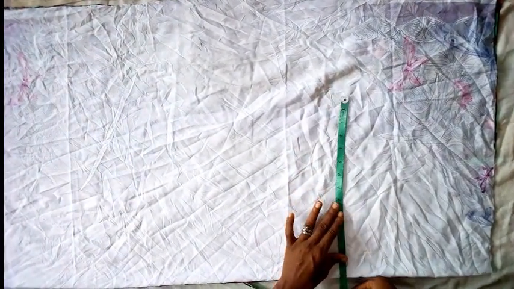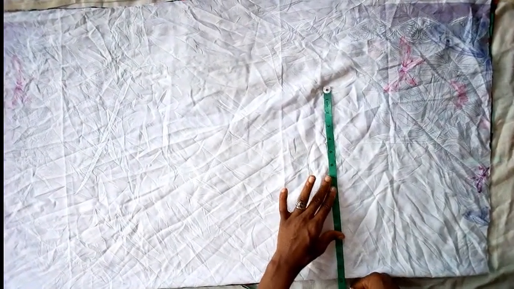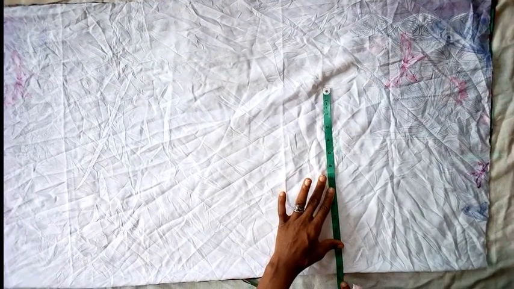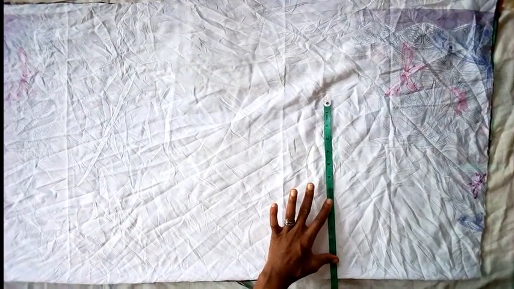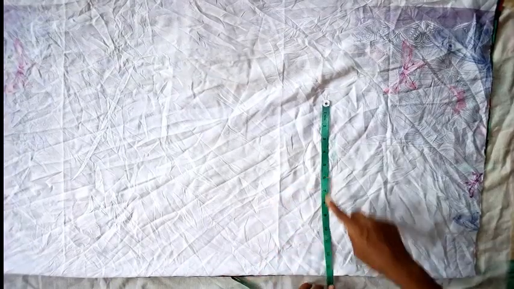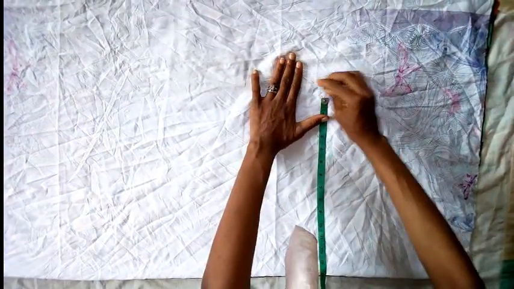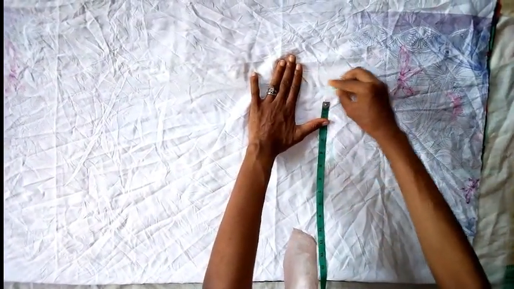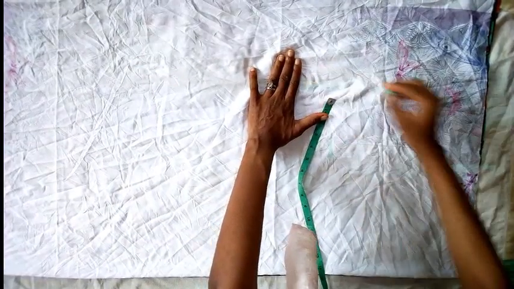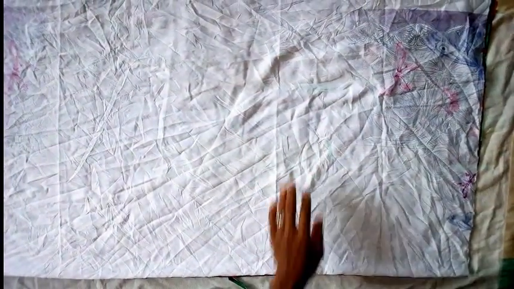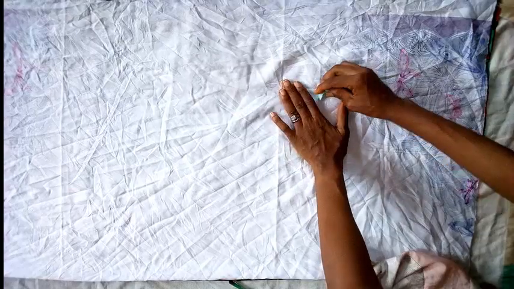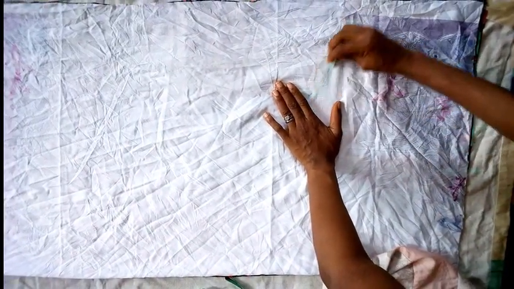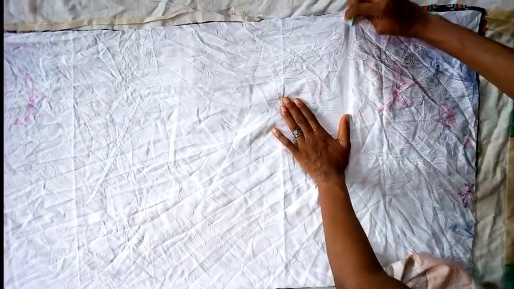I said the bust is 46, so with the sewing allowance, I'm going to make it 46 divided by 4. So here, from here I'm going to cut it like this.